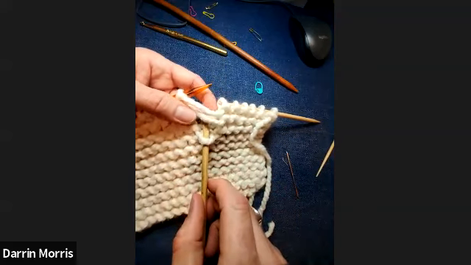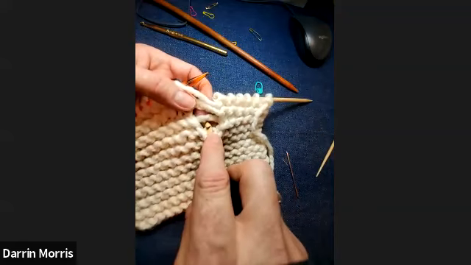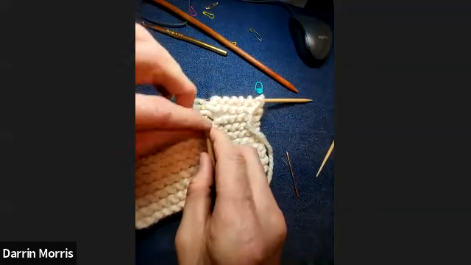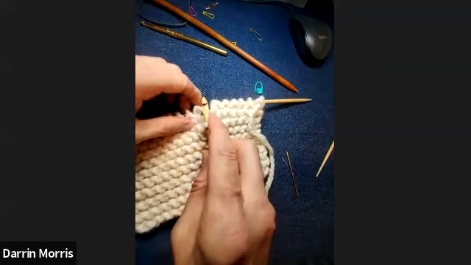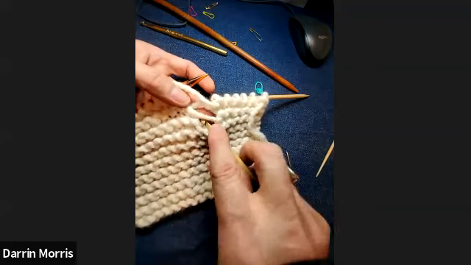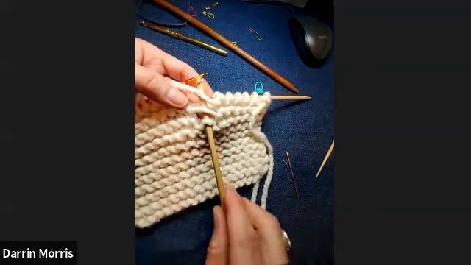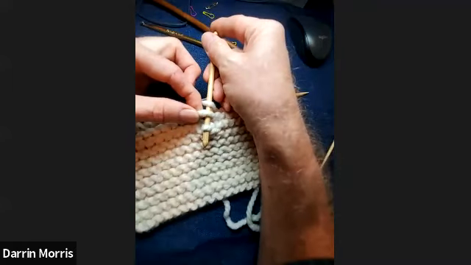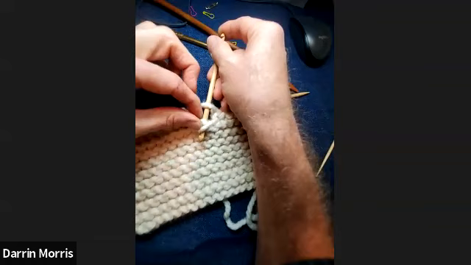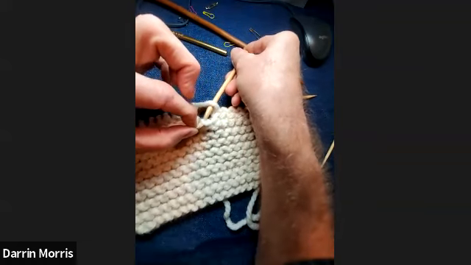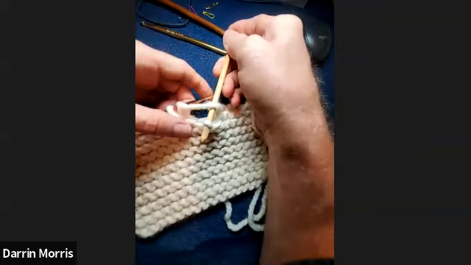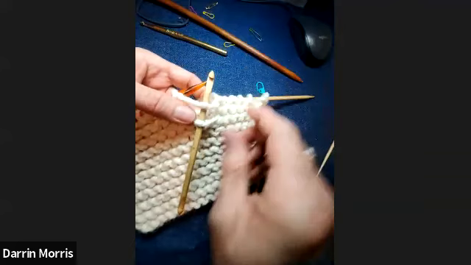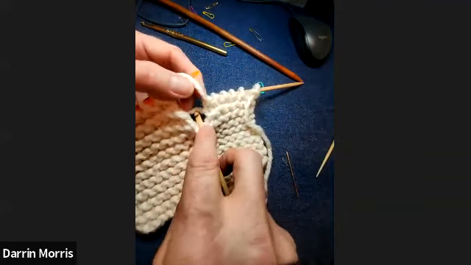You just slide it down this way and pick that one up as a knit. And then we go back through, and we're going to pick this up as a purl. It leapfrogs over. Pull it through. And now we transition back to picking up a knit.